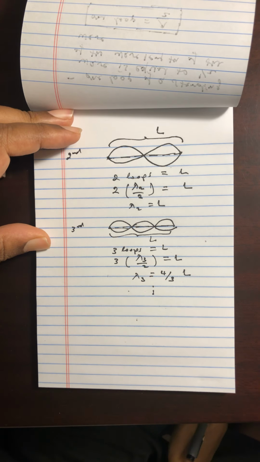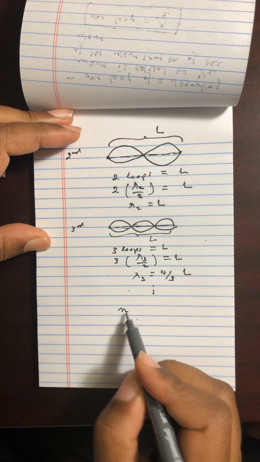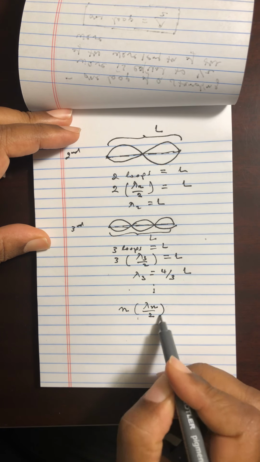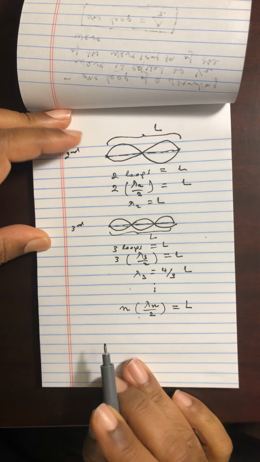Now let's try to generalize for n loops. If you've got n loops, then n times lambda n divided by 2 equals the length.